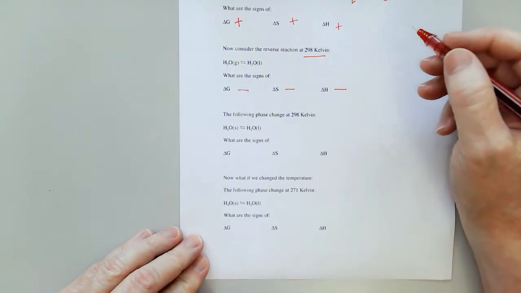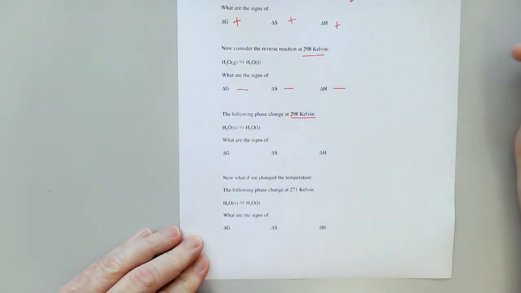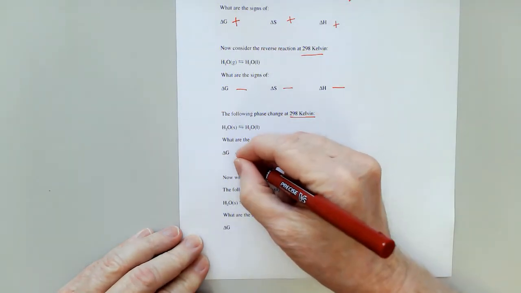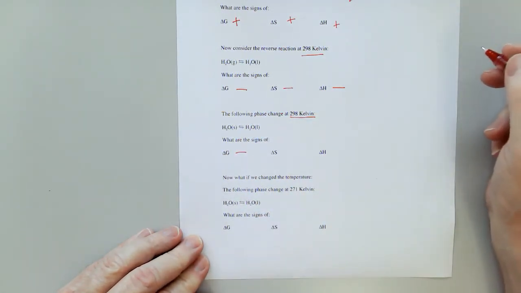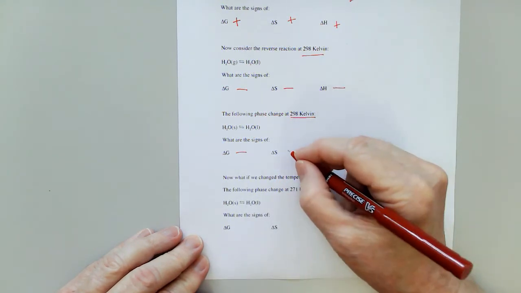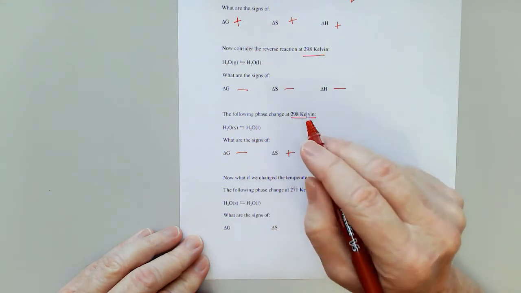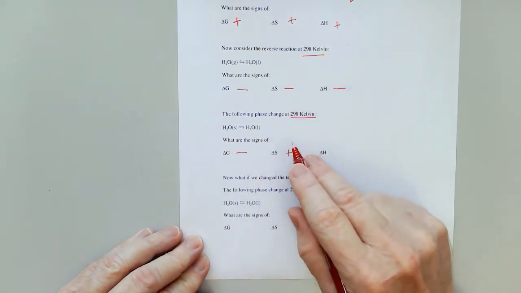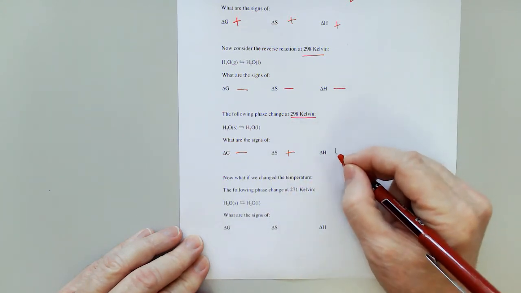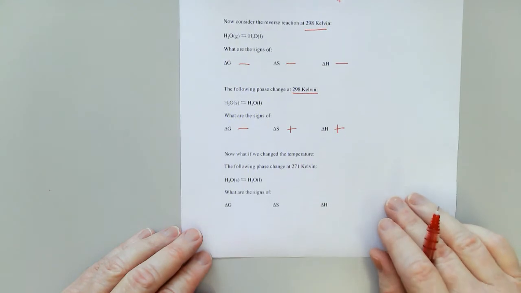Now another phase change here. Again, room temperature, water solid to water liquid. We're talking about an ice cube melting. Ice cubes melt spontaneously at room temperature, so delta G is negative. Now the entropy change would be positive. As you go from the solid to the liquid, there's much more disorder. And how do you melt an ice cube? You put heat in. Delta H is positive.